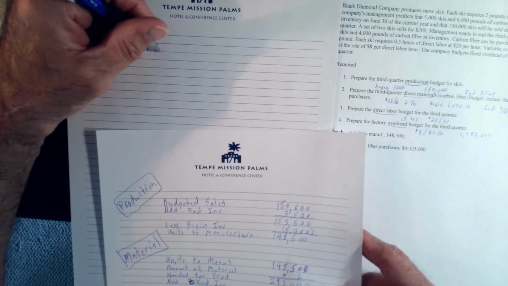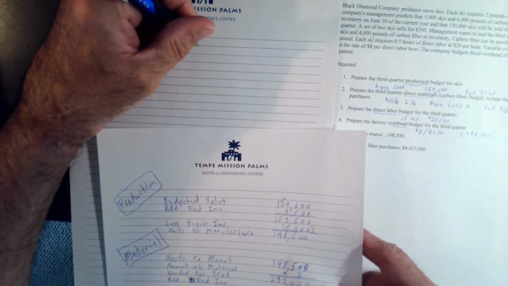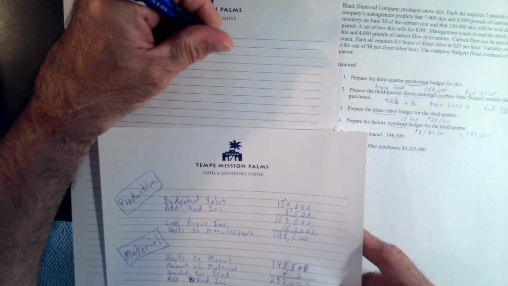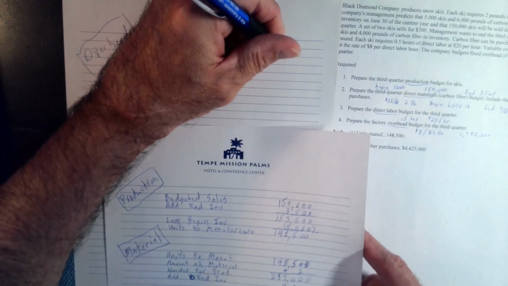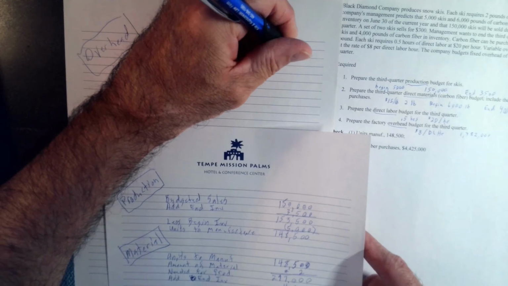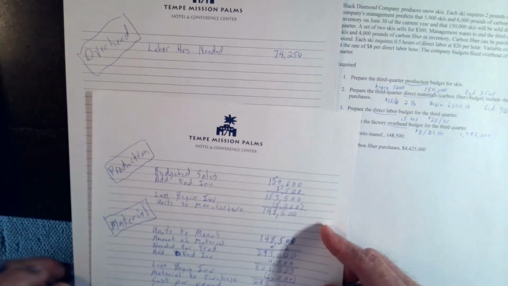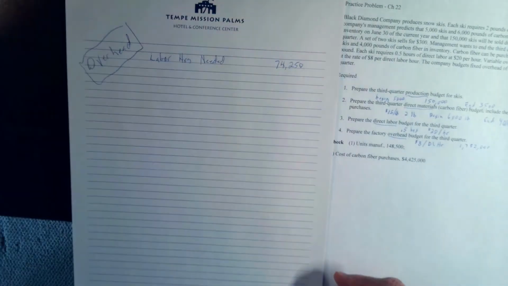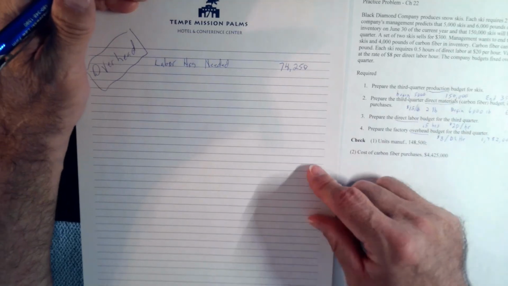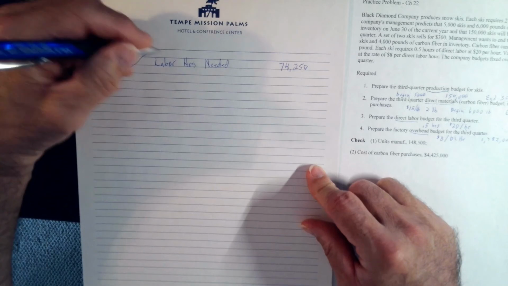So I will start with labor hours needed, 74,250. Alright, I can set that aside. And then the next thing I need to do is, what was the variable overhead rate?